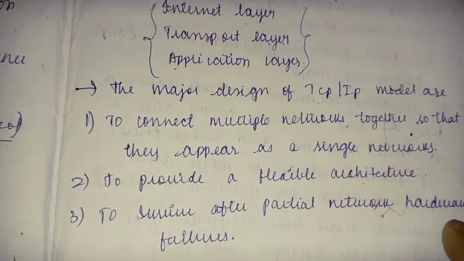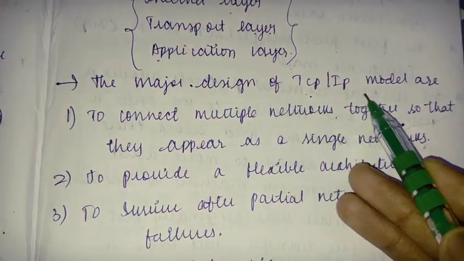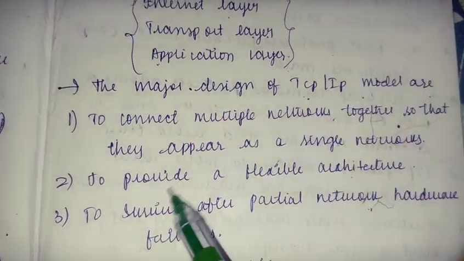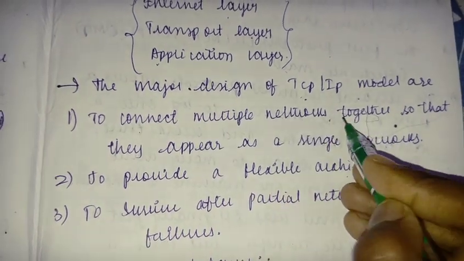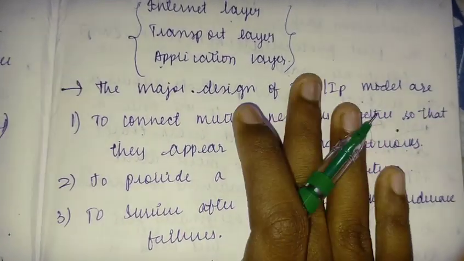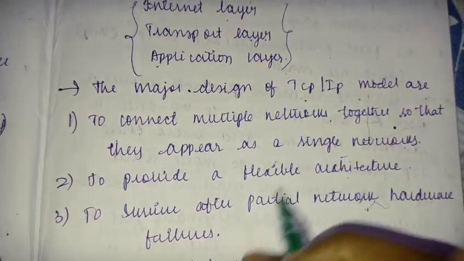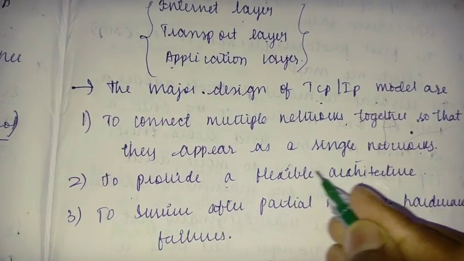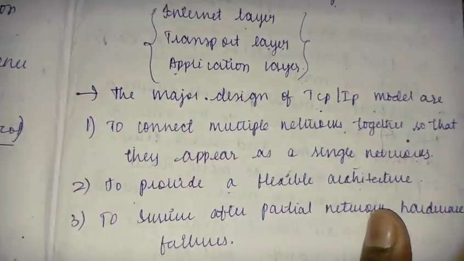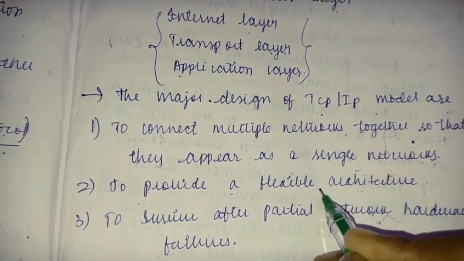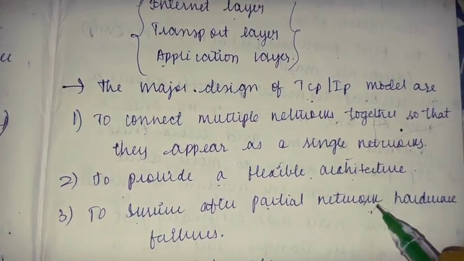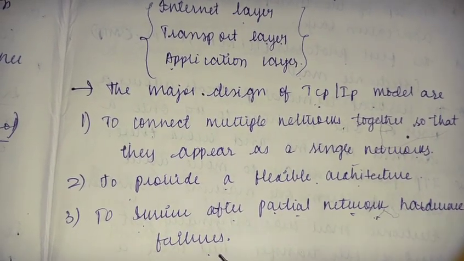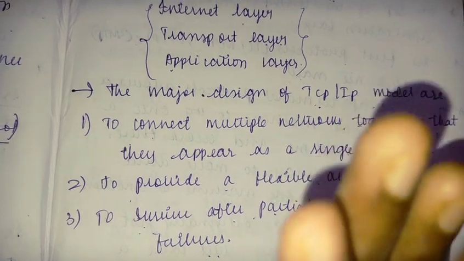What is the major design goal of the TCP/IP model? To connect multiple networks together so that they appear as a single network. Next is to provide a flexible architecture so that anyone can use it, and to survive after partial network hardware failures.